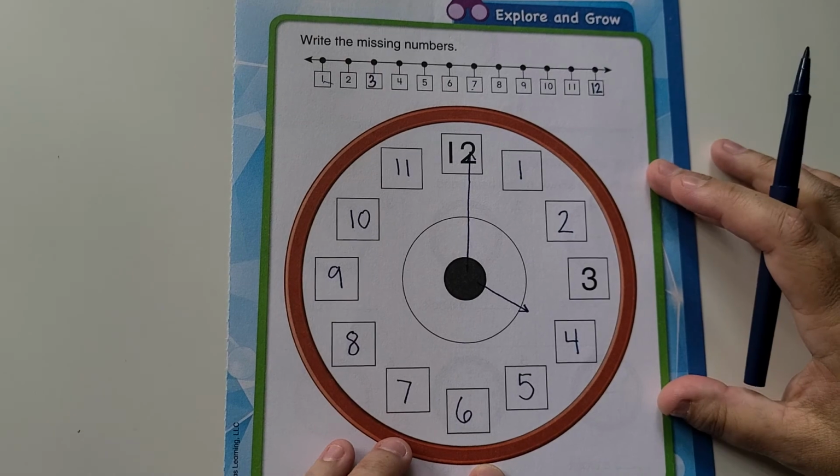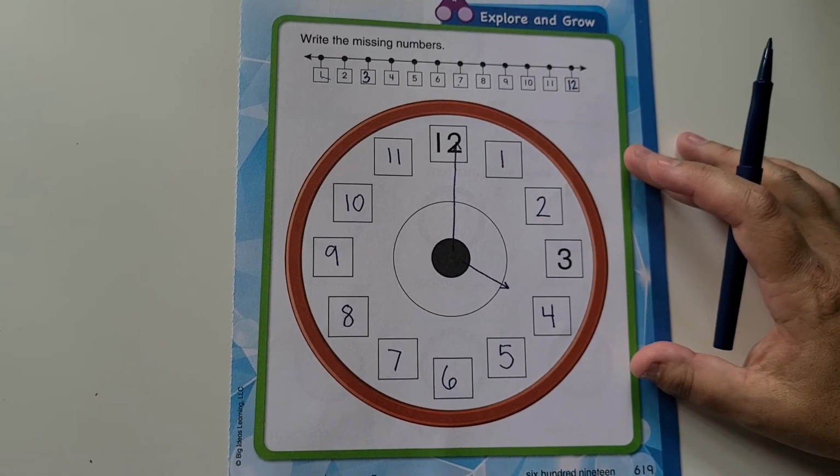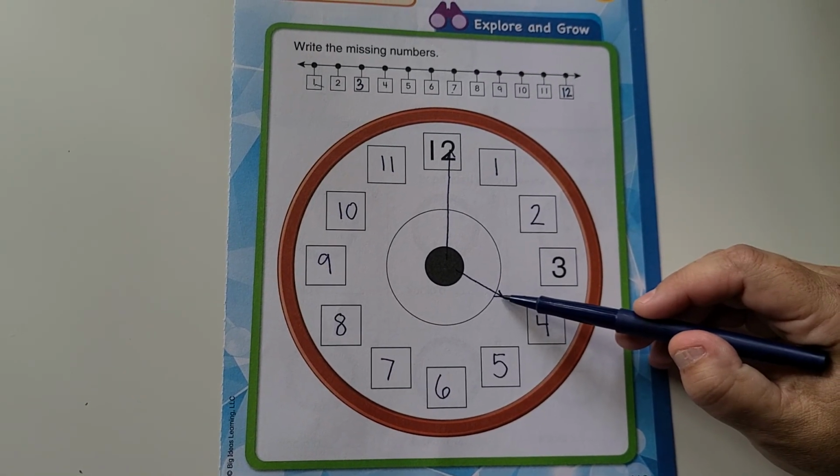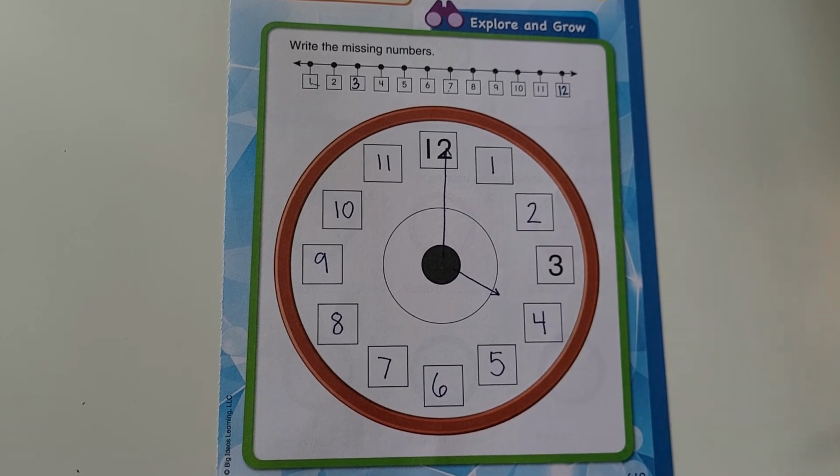So today in your work, you're going to be reading some times, and just remember where that hour hand is pointing, that little hand, that tells you what time it is.